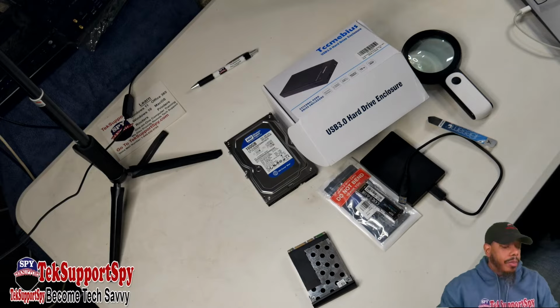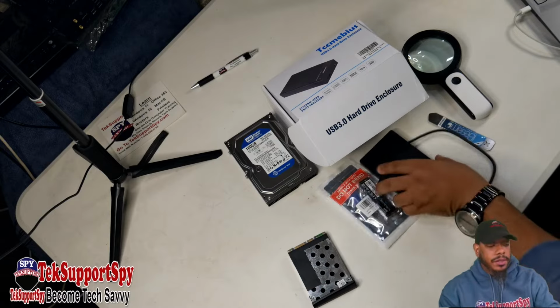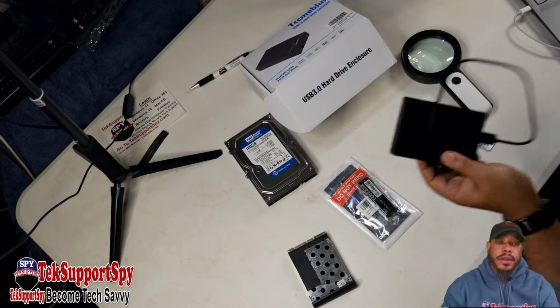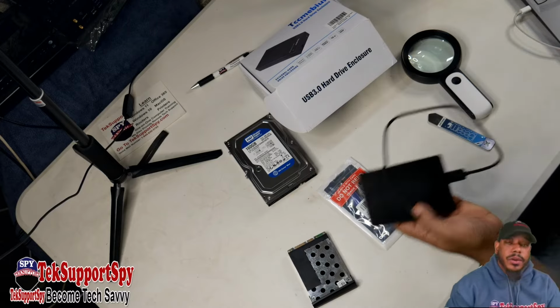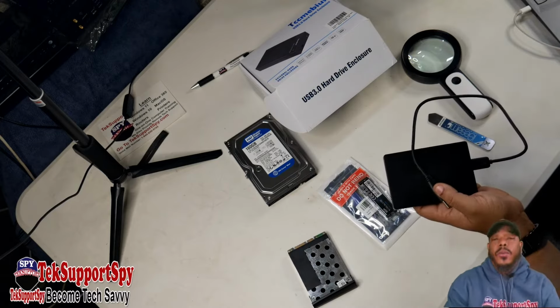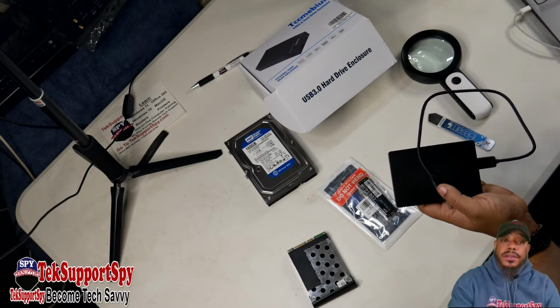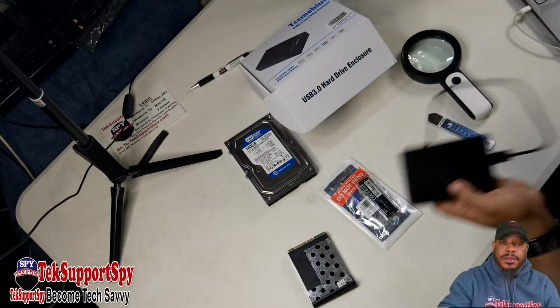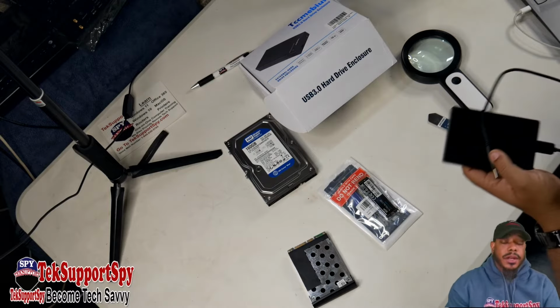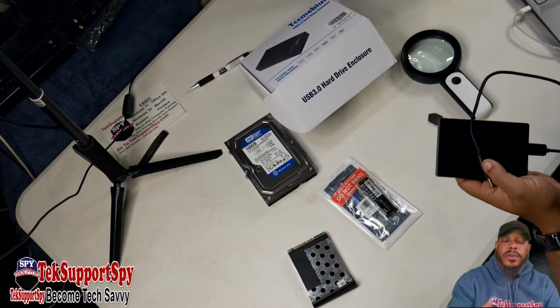All right, so let's talk about external hard drives. So this is an external hard drive here. Anytime that you have an external hard drive, what is the reason why you get one? You get an external hard drive because you need additional space. You don't want to have to open up your laptop or your desktop computer and install a secondary or a third or a fourth hard drive.